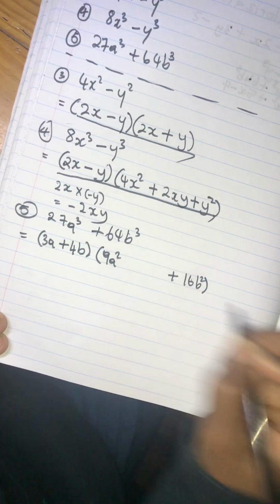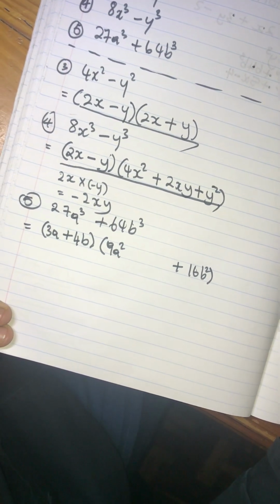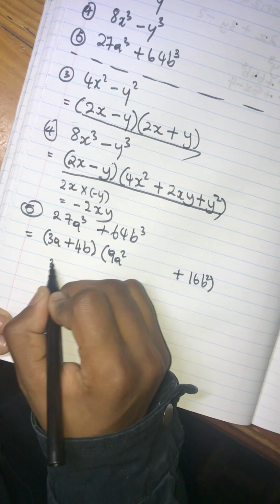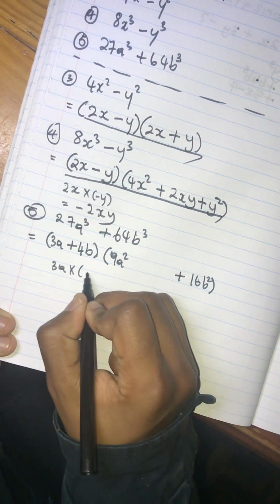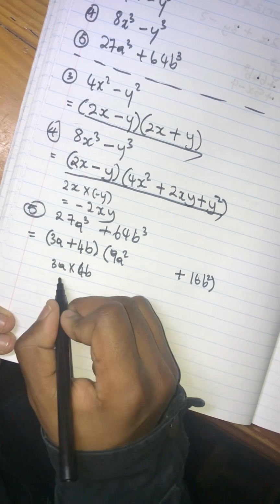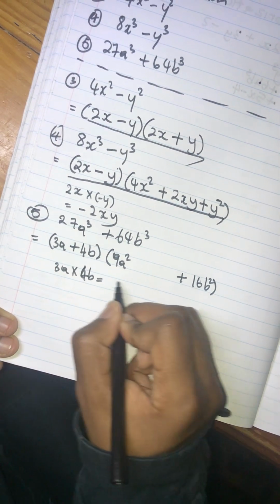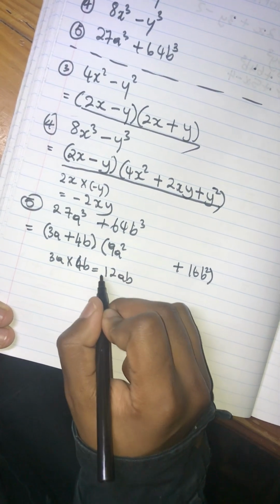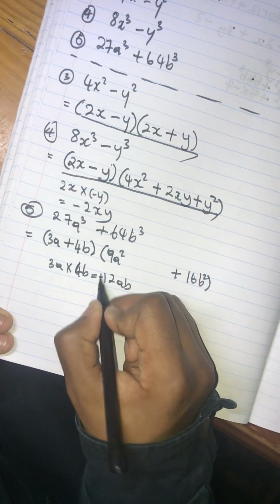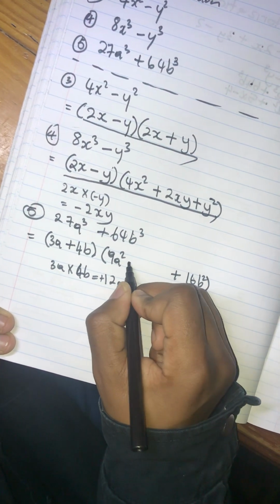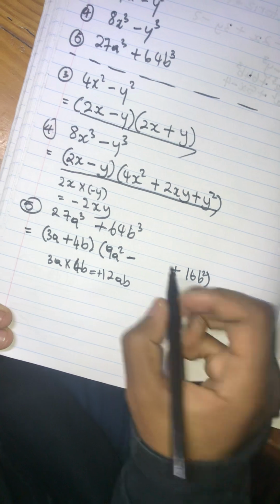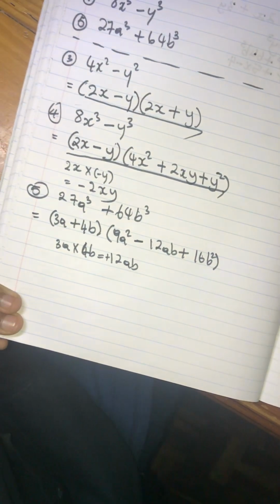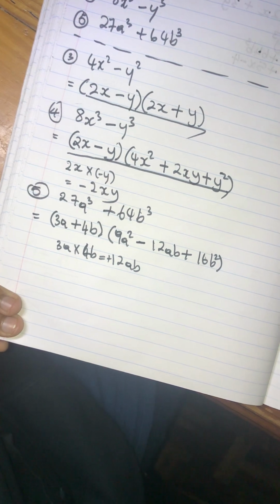Positive, yeah, it's positive. Then to get the middle term, what do we do? You multiply your terms in the smaller bracket, 3a by positive 4b. What do we get? We have positive 12ab. So here we have positive, therefore we take the opposite of that sign, which is negative here, 12ab. I hope we all understand.